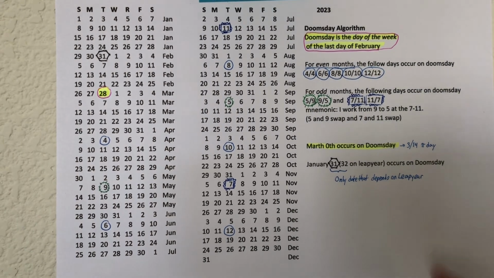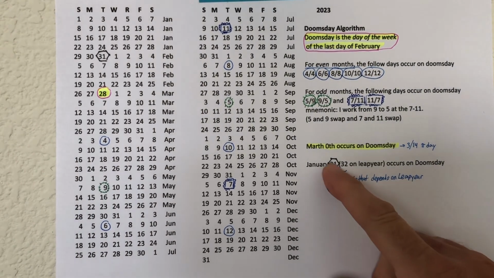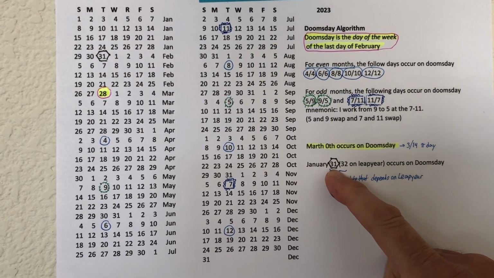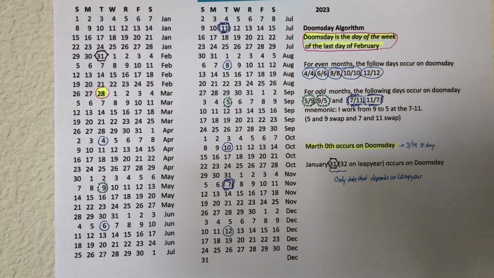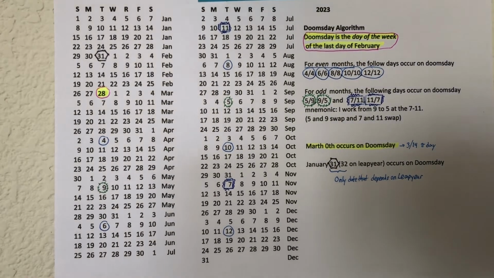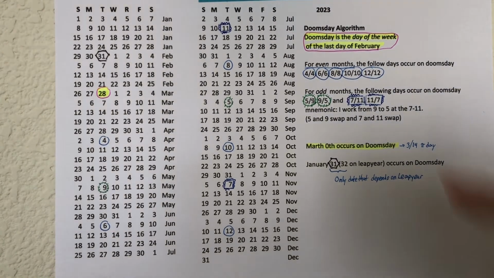Now, the only one that depends on whether it's a leap year or not is January. It's either January 31st, or January 32nd on a leap year, that occurs on Doomsday. Notice all of these other rules didn't depend on whether it was a leap year or not. So these rules are definitely worth memorizing. So now for 2023, you should be able to calculate the day of the week of any date. But what about other years?